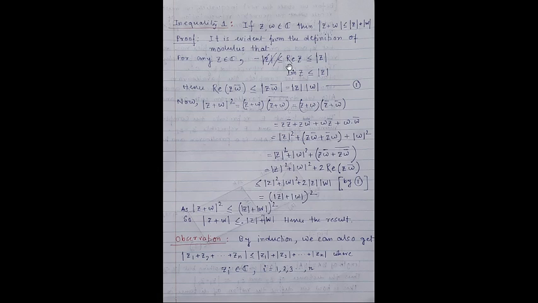Well, suppose z is a complex number, any complex number. Mod of z will be root over real part square plus imaginary part square. So definitely the real part is less than or equal to mod z, because mod z has something more than the real part.